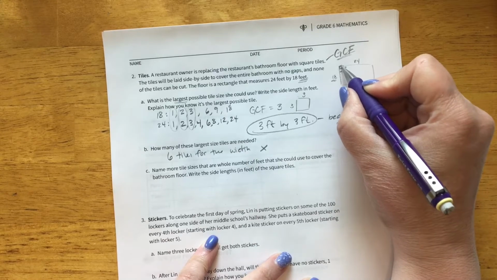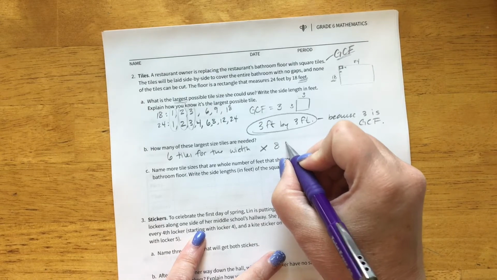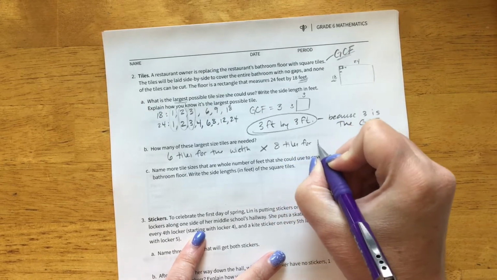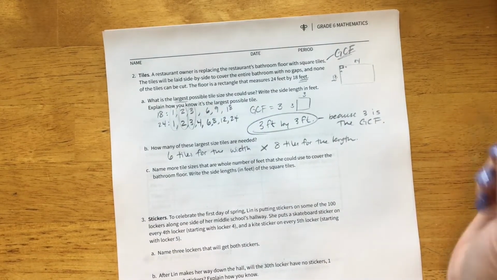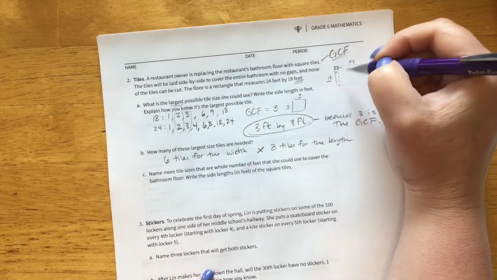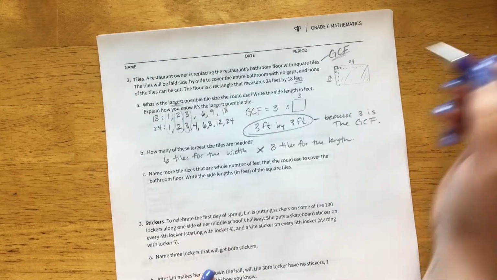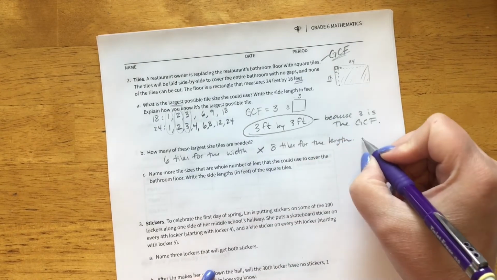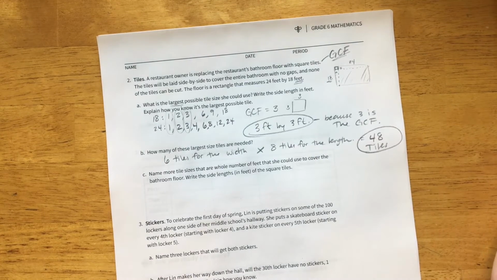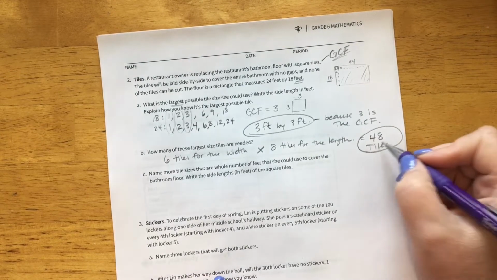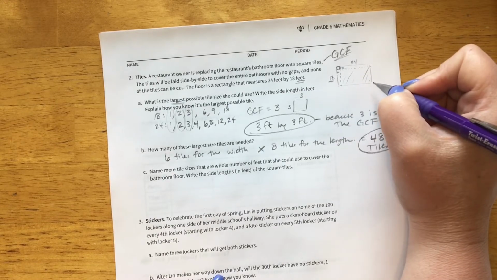Well, if this is 3 feet, how many 3 feet go into 24? That's going to be 8 tiles for the length, right? So if I need 6 tiles this way and 8 tiles this way, how many total tiles am I going to need? Well, 6 times 8 equals 48 tiles. And there's my final answer for part B of number 2. I'm going to need 48 of these 3-foot tiles to cover the bathroom.